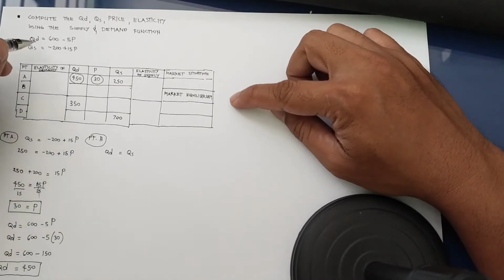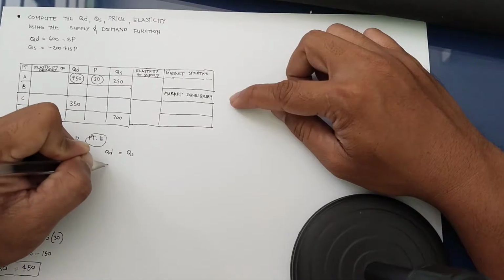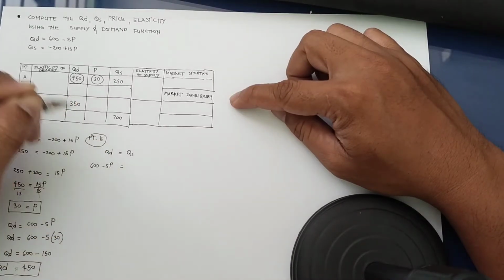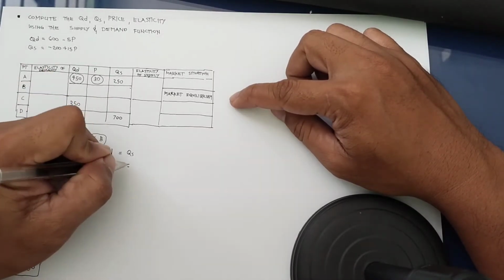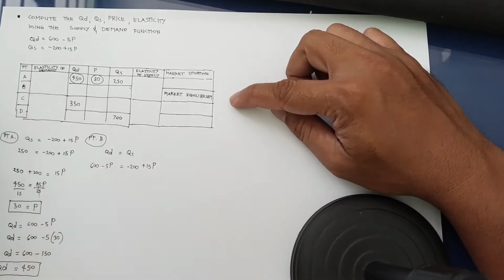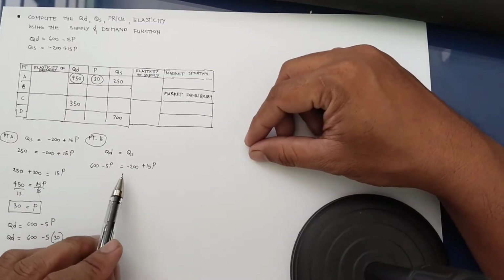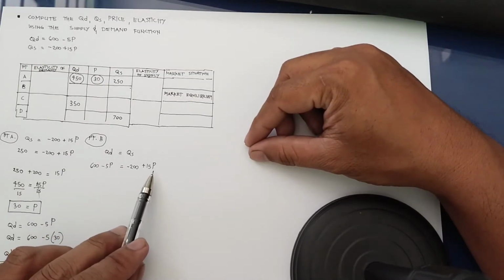Okay, so our QD is 600 minus 5P is equals to QS, negative 200 plus 15P. So 600 minus 5P equals negative 200 plus 15P.